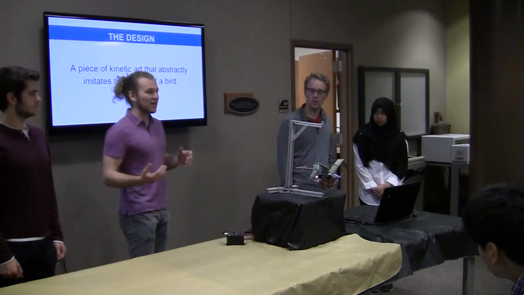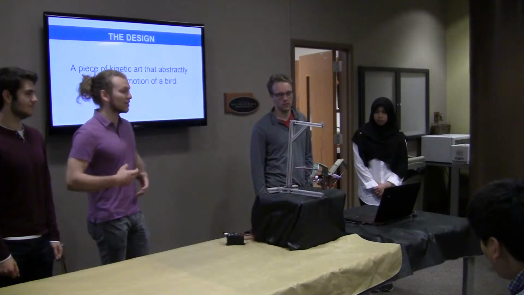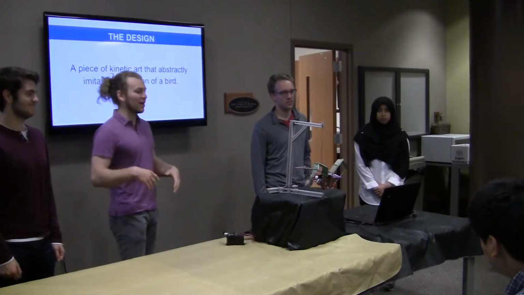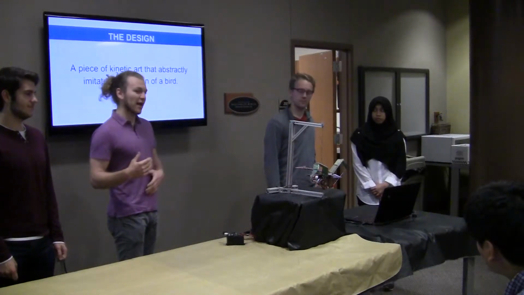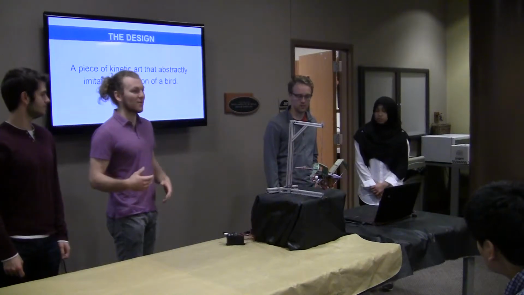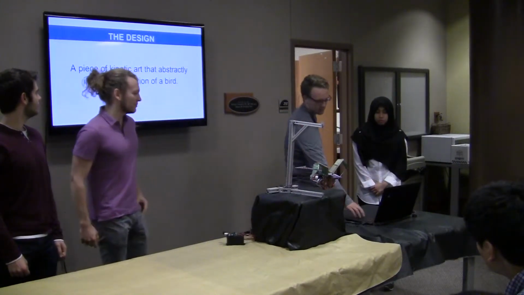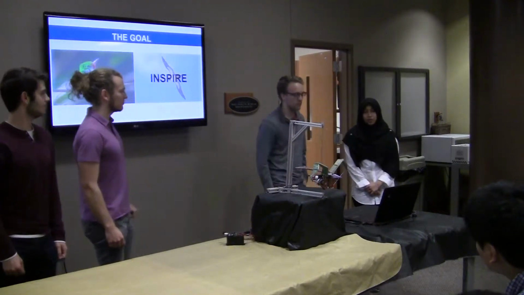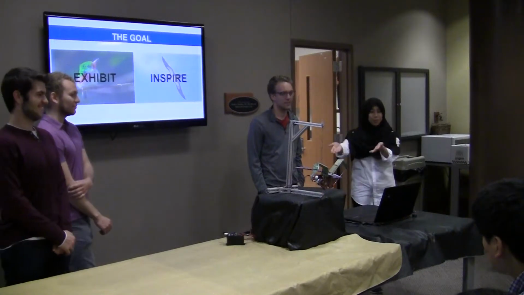And we just started thinking about different forms and functions that can have beautiful movement. And we decided that birds, with their flapping and moving up and down, have a lot of fluid motion, and we thought it'd be a really fun challenge to try and design some sort of mechanism that could mimic this motion that birds create when they fly. So our goal is to exhibit and to inspire. So behold, Bobby the bird.